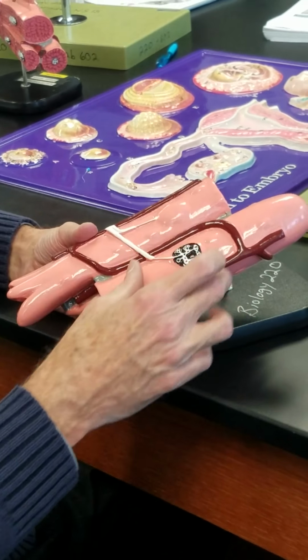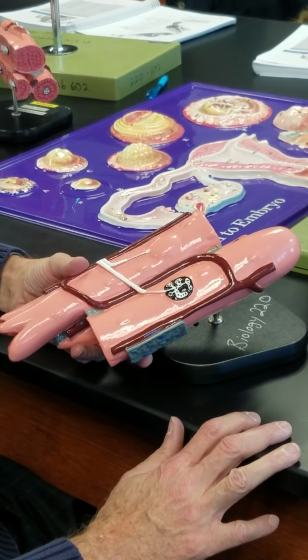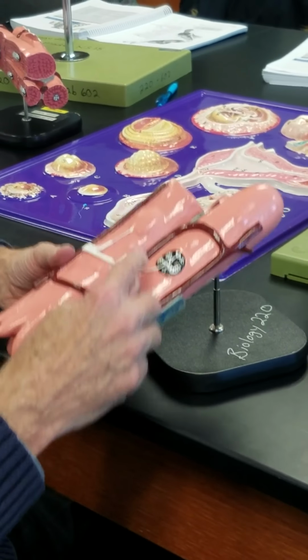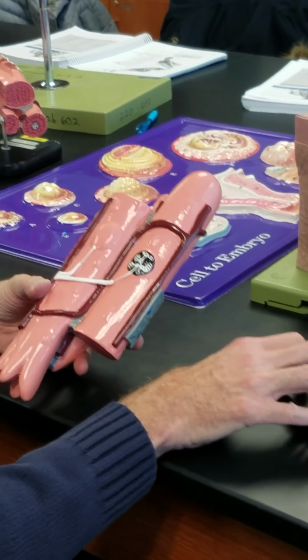So each skeletal muscle cell receives one axon collateral of a somatic motor neuron. There's a one-to-one relationship between axon collateral and muscle cell when it comes to skeletal muscle.